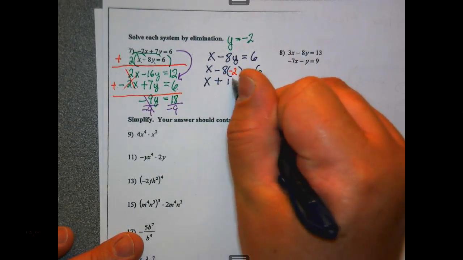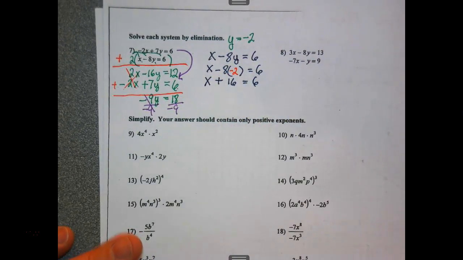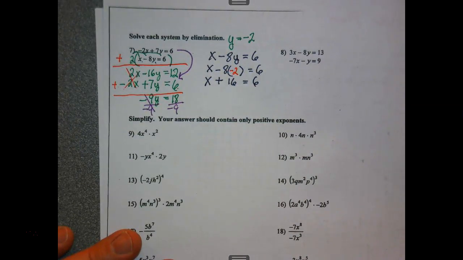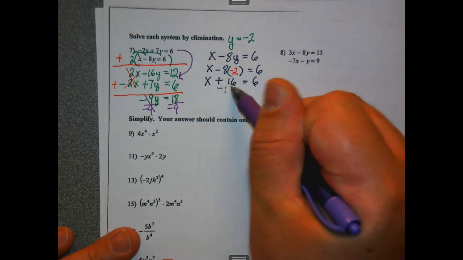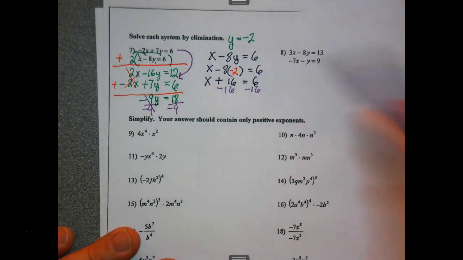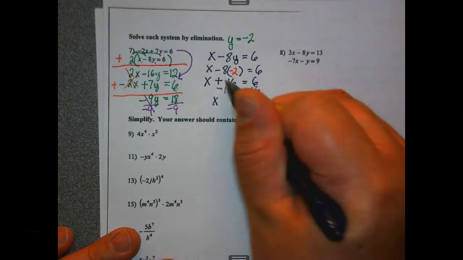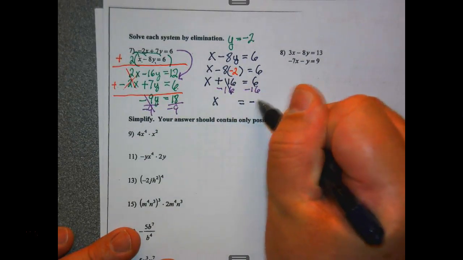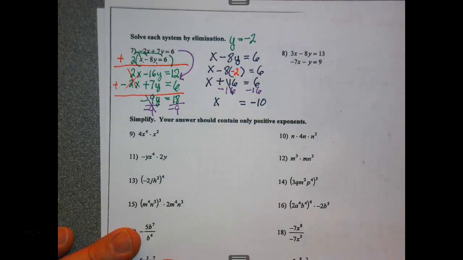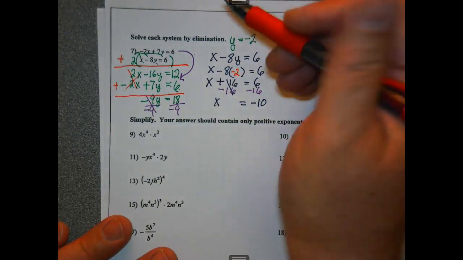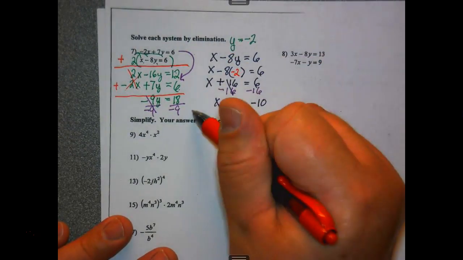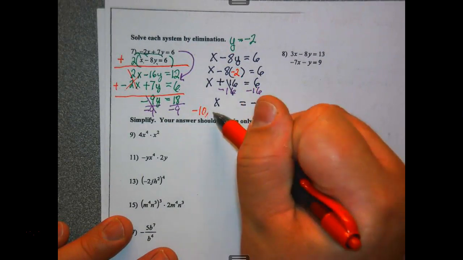Plus 16 equals 6. Going to subtract 16 from both sides. So my x is going to equal negative 10. So my answer, x is negative 10. My y is negative 2.